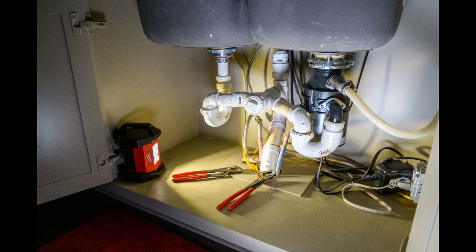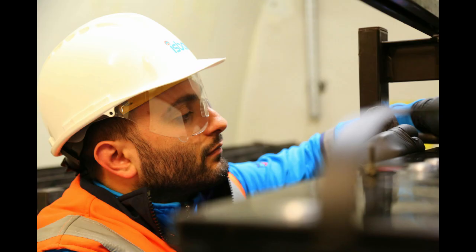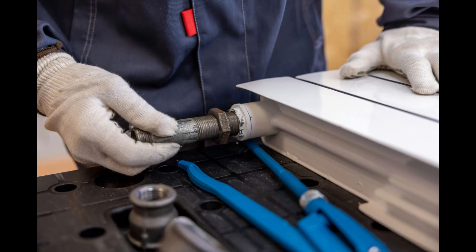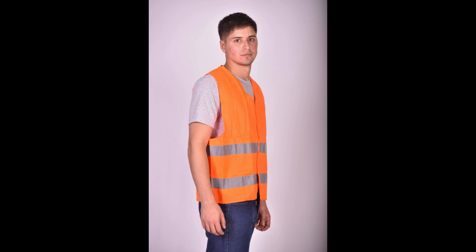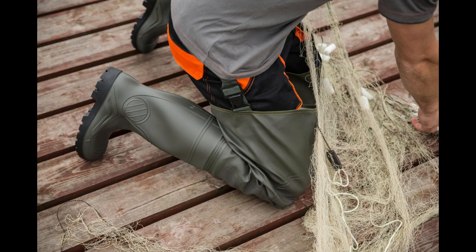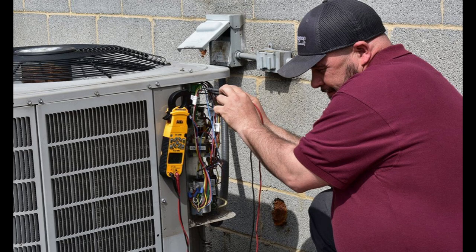Create a financial projection sheet for a new plumbing business with expected monthly expenses of $2,000 and projected income of $5,000 per month. Step 3. Get licensed and understand legal requirements. Plumbing typically requires certification or licensure, depending on your location. You also need a business license and liability insurance to operate legally and professionally.